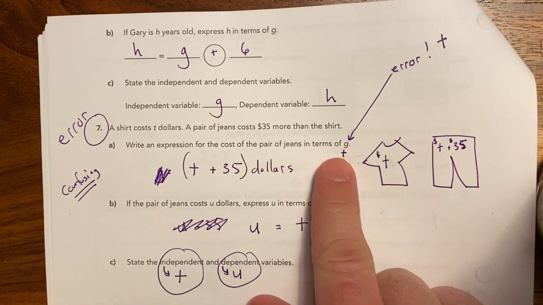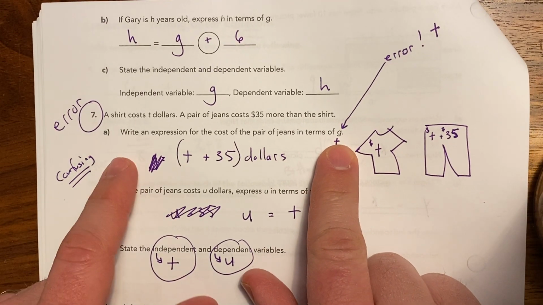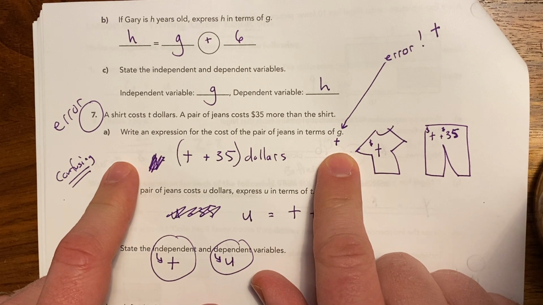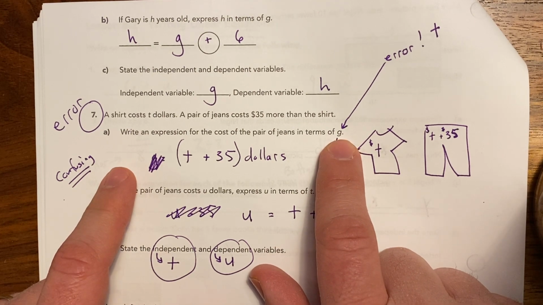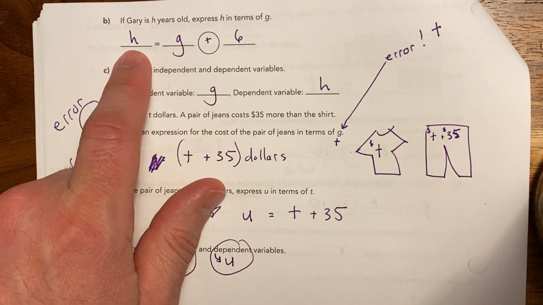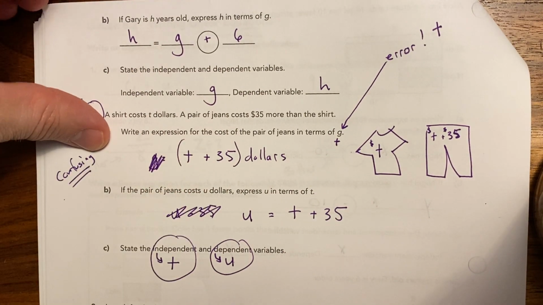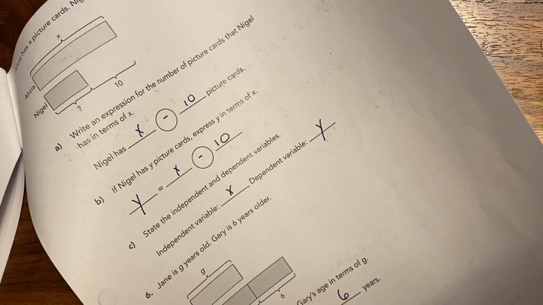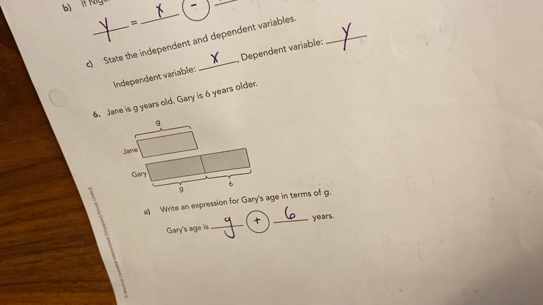This was a hard one because there was a mistake. I talked about this in a video. I hope you saw that video. This should have been a T. They had a typo in the text. Gary is H years old. Express H in terms of G. Oh, this started on the previous page.